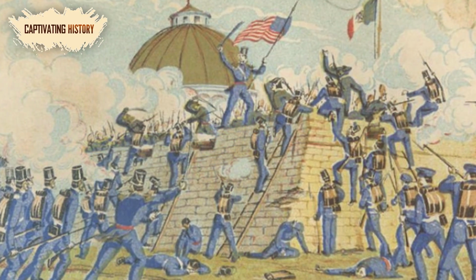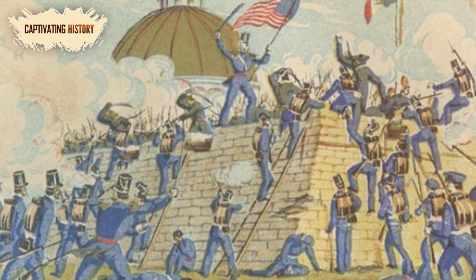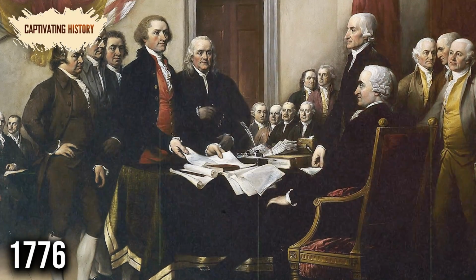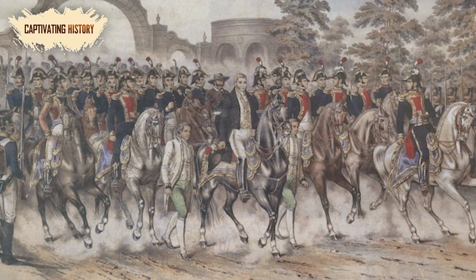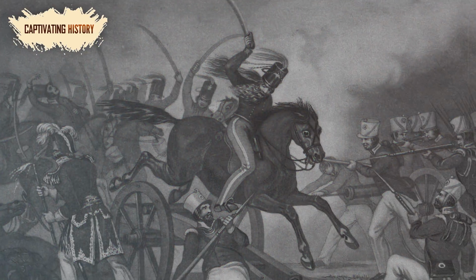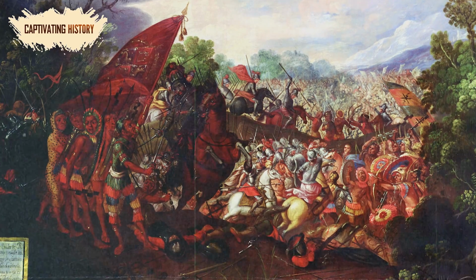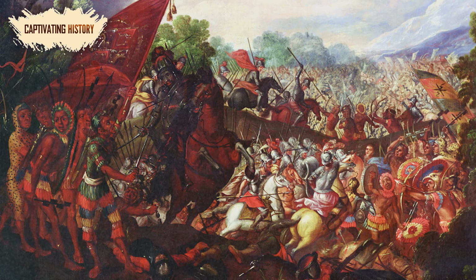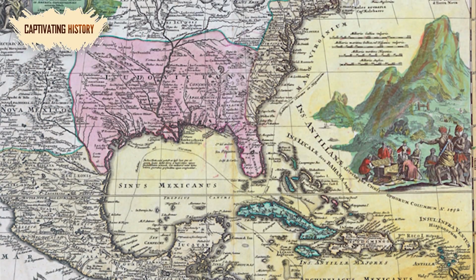Both nations taking part in the Mexican-American War were, at some point in their existence, colonies of the Old World. The United States managed to gain its independence from the British in 1776, about 70 years before the start of the war. On the other hand, Mexico became independent from Spain in 1821, about 25 years before the start of the war.